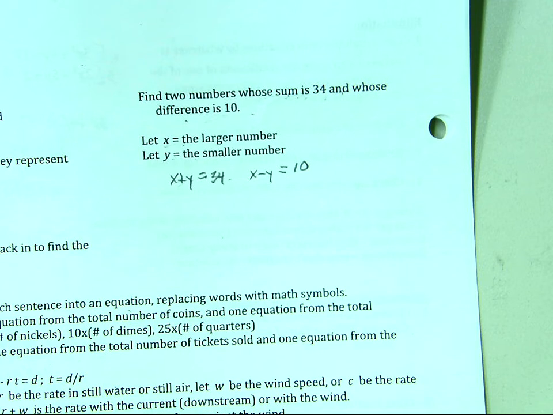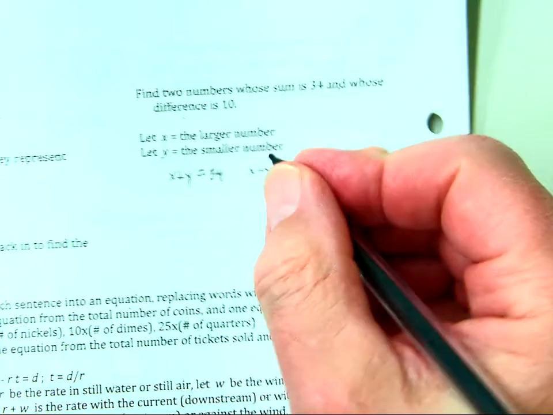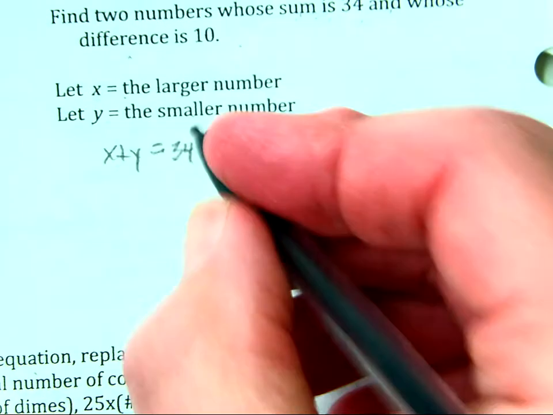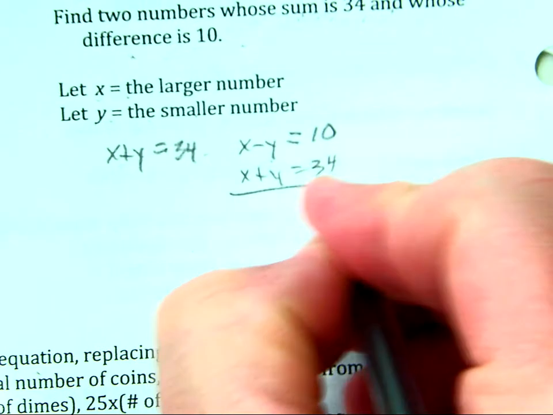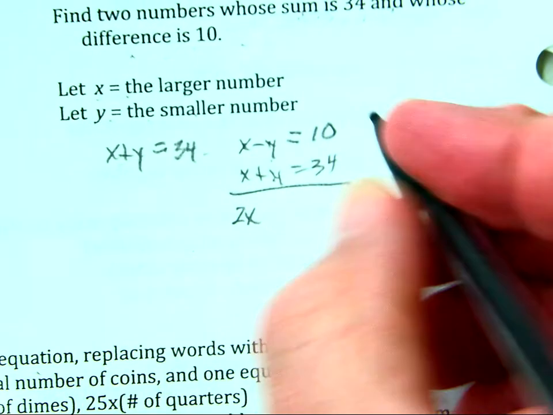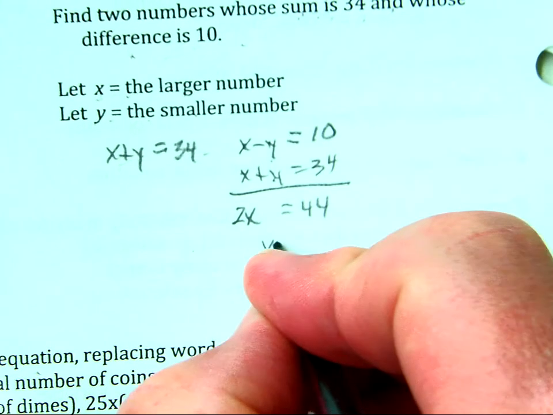Well, now we need to solve that. This one looks like a pretty easy one to do by elimination, because notice we have a positive y and a negative y. So what if we just add these two together? I'm going to put x plus y equals 34 underneath those, so it'll be easy to add. x plus x is 2x. Negative y plus y is 0. Equals 44. Divide by 2, x equals 22.